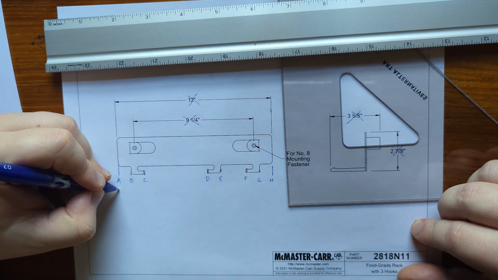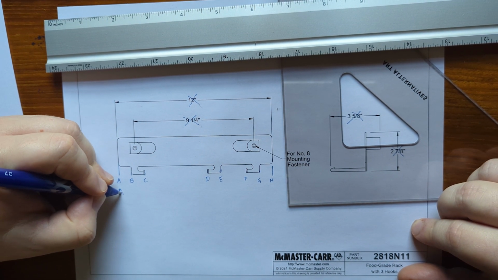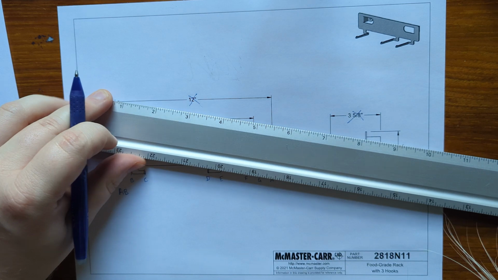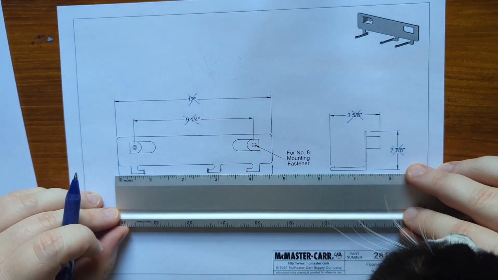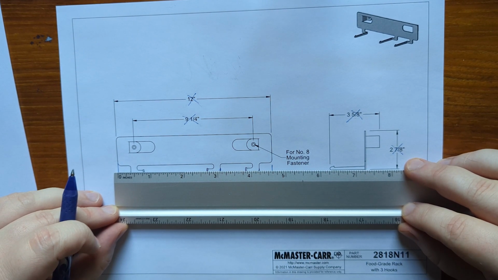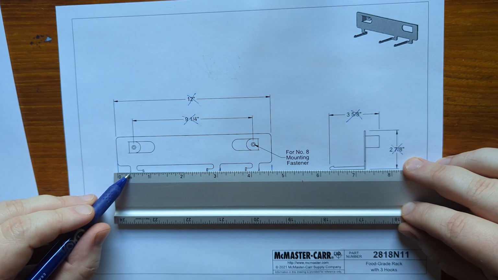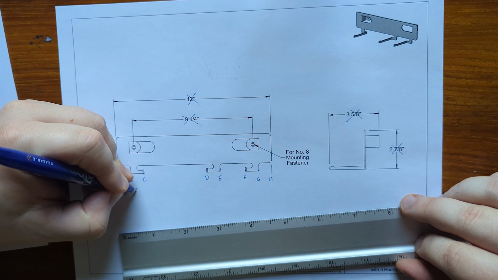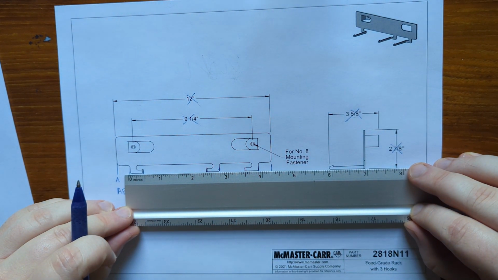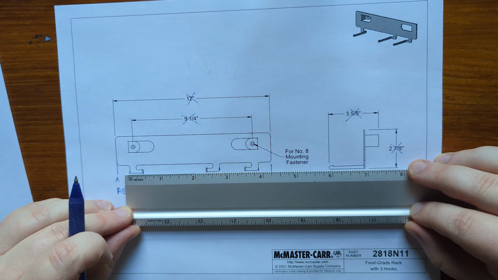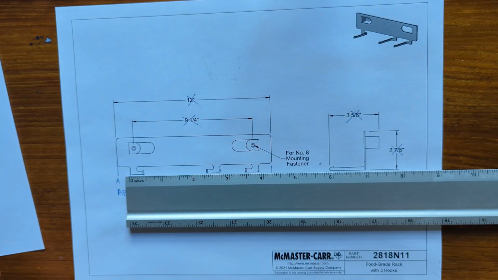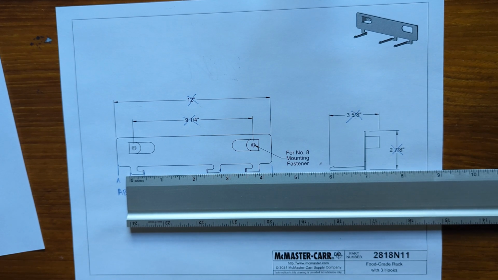So I'll start off by figuring out this distance here, AB. And that looks to be 1, 2, 3 eighths of an inch. I'm going to suggest getting these as precise as you can. So if you have a ruler that's either working in millimeters or in 32nds of an inch, that's going to be best.